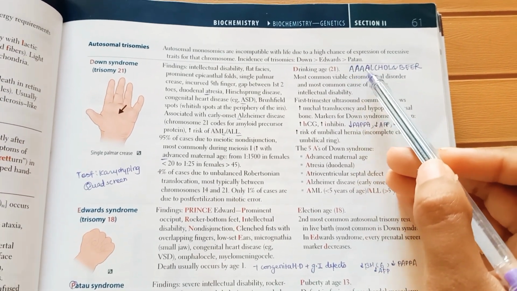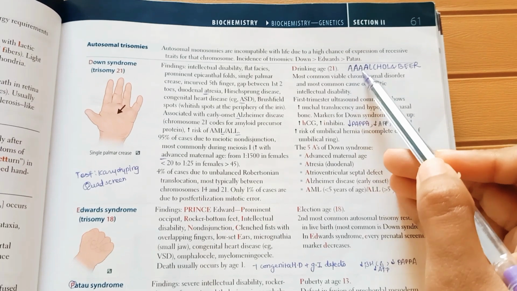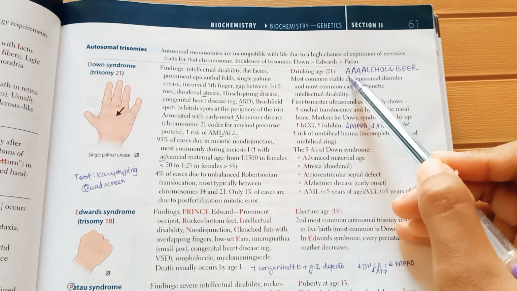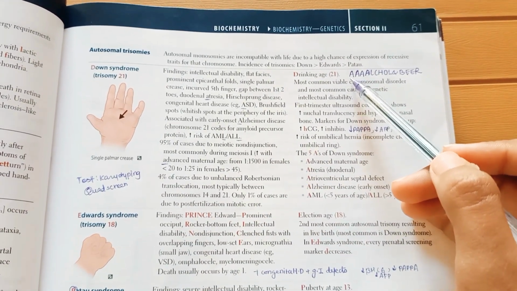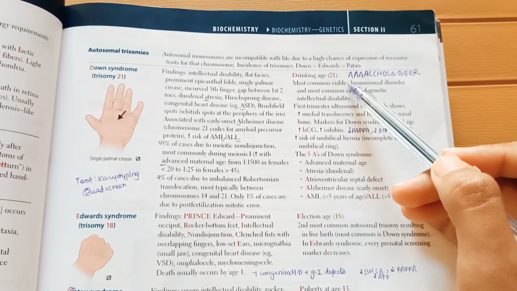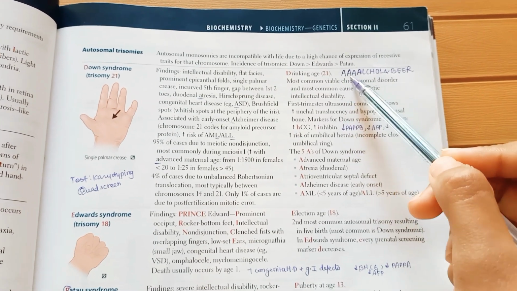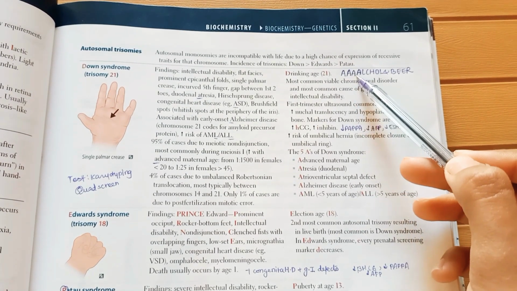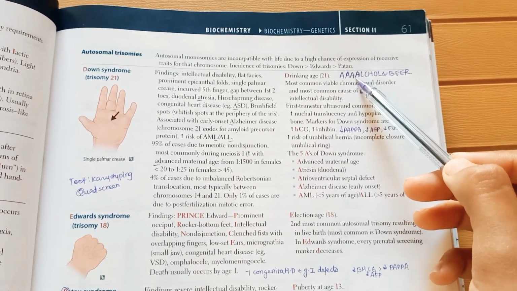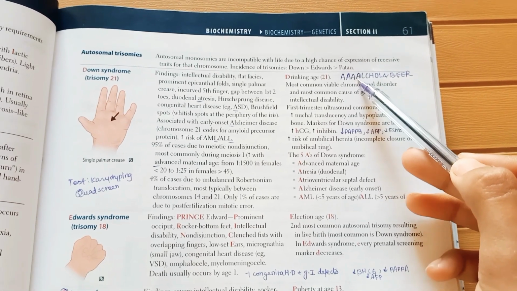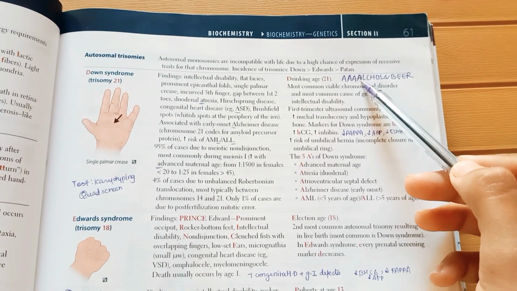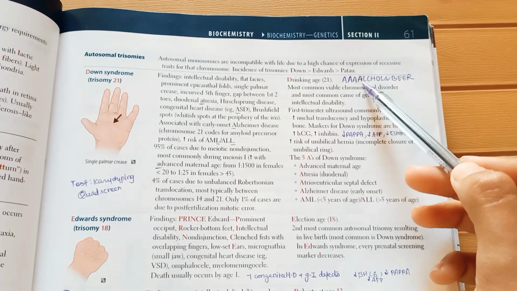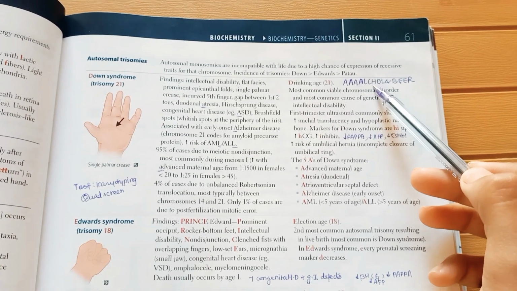Here, in alcohol, you can see we wrote A four times. The first A represents advanced maternal age. Down syndrome is most common in mothers who are bearing their child after 30 years. Another A is for duodenal atresia, which is common in Down syndrome. Another A is for atrioventricular septal defect, that is ASD. The last A is for Alzheimer's disease, which is early onset Alzheimer's disease. And H represents Hirschsprung's disease.